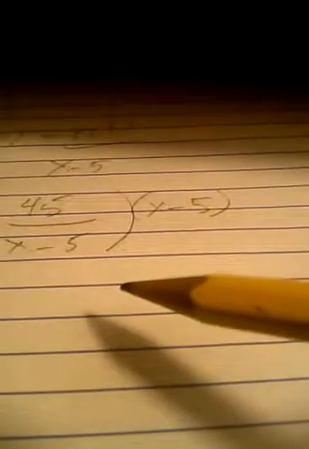Now I can reverse division with multiplication. I can multiply both sides by x minus 5. I can multiply this side by x minus 5, the same thing as we had with 5 over 5 here. I'm just going to write brackets here. 5 over 5 is equal to 1, and the same thing over here.